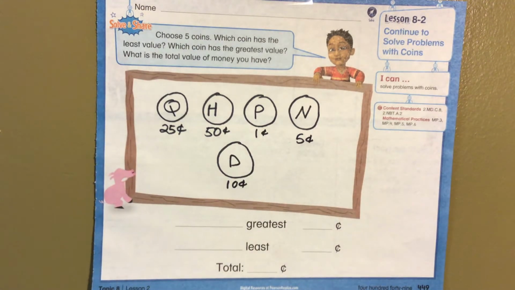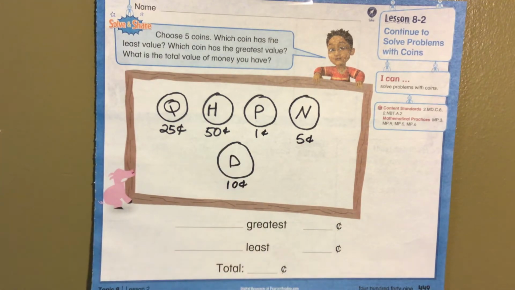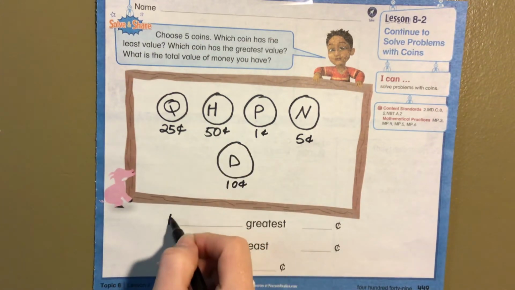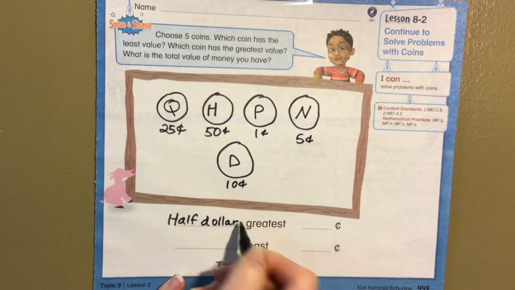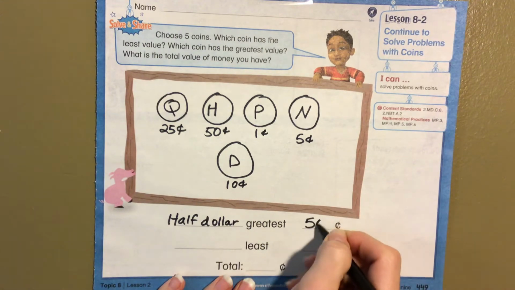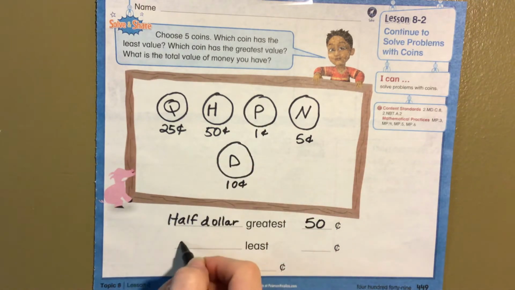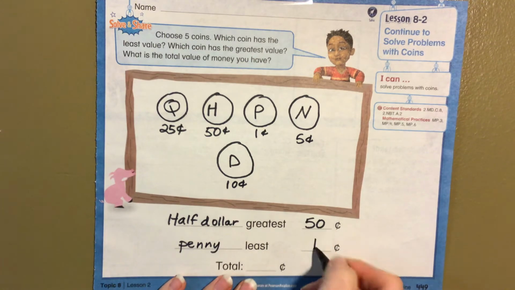Okay? So what I need to do now is I need to look at my money and see which one has the greatest amount, which is the largest number up here. So 50 cents is the biggest, right? It is a half dollar. So the half dollar is the greatest, and it's worth 50 cents. The least amount up there that I have is a penny. Penny. That is the least. That is only worth 1 cent.